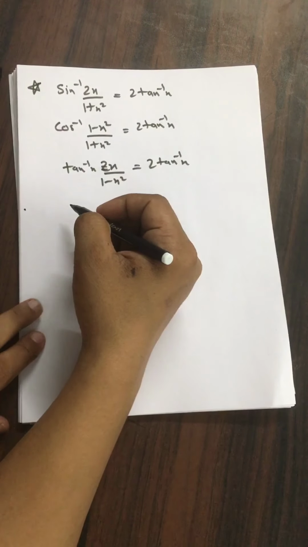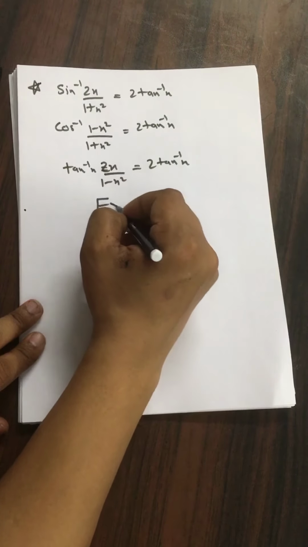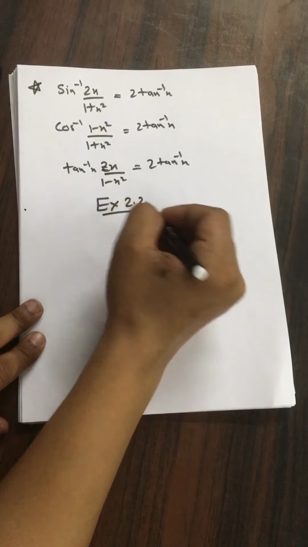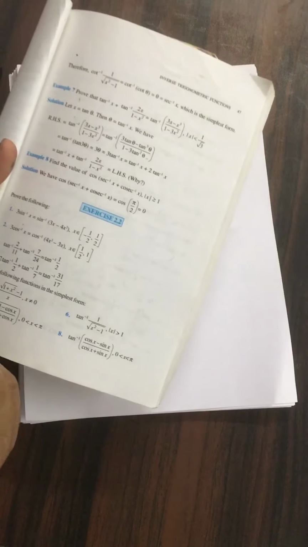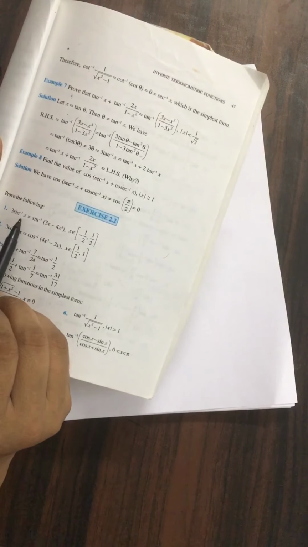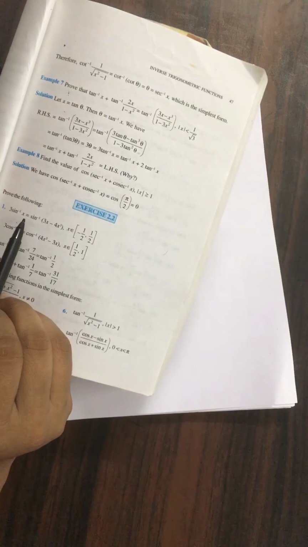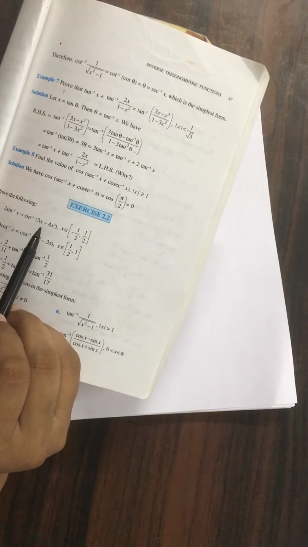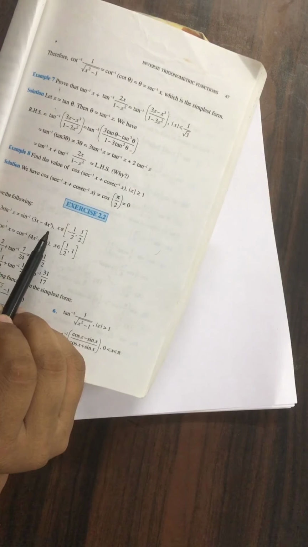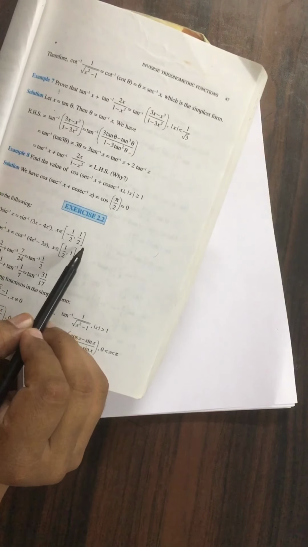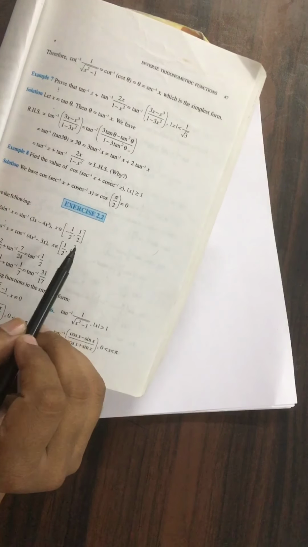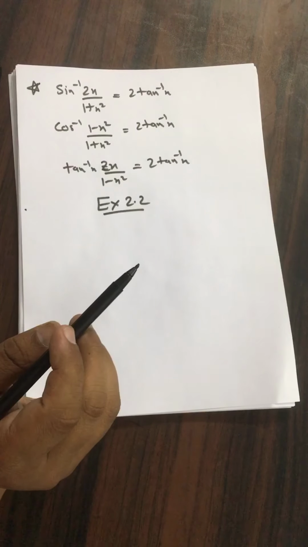Okay, let's start. Exercise 2.2. Here is your NCERT book. Now, this first question says that 3 sine inverse x equals sine inverse of (3x minus 4x cube), where x belongs to the closed interval minus half to half. Okay, so let's start doing.